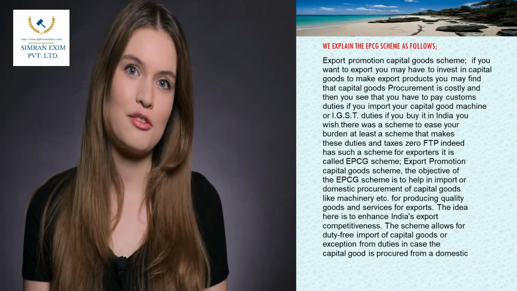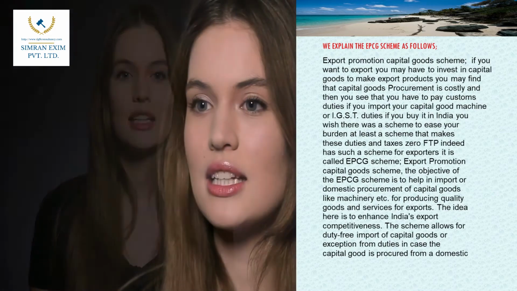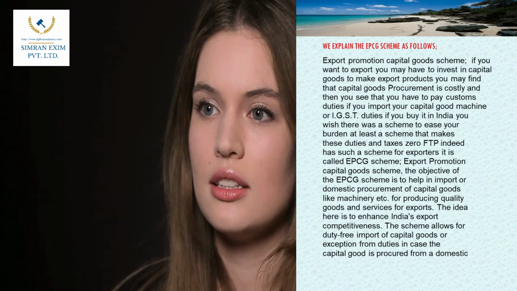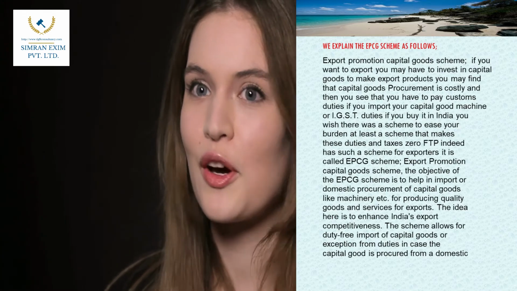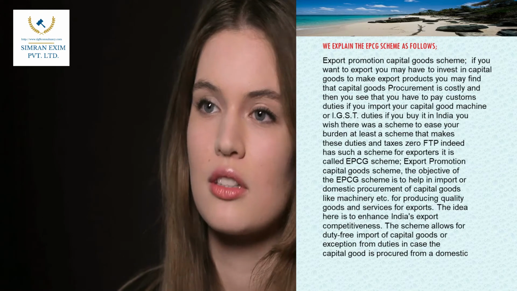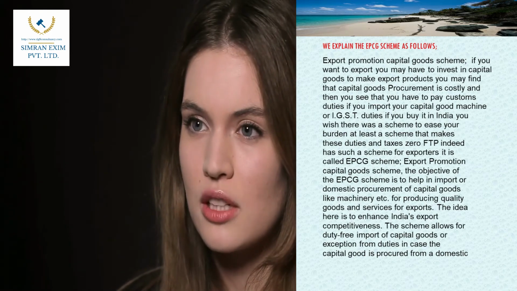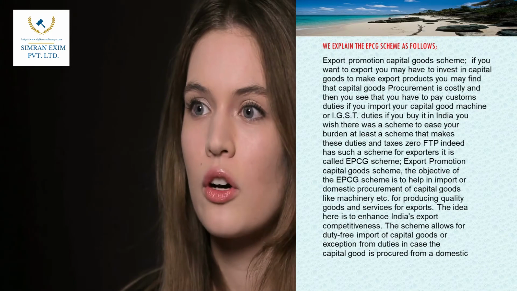We explain the EPCG scheme as follows. Export Promotion Capital Goods Scheme. If you want to export, you may have to invest in capital goods to make export products. You may find that capital goods procurement is costly, and then you see that you have to pay customs duties if you import your capital good machine, or IGST duties if you buy it in India. You wish there was a scheme to ease your burden, at least a scheme that makes these duties and taxes zero. FTP, indeed, has such a scheme for exporters. It is called the EPCG Scheme, Export Promotion Capital Goods Scheme.